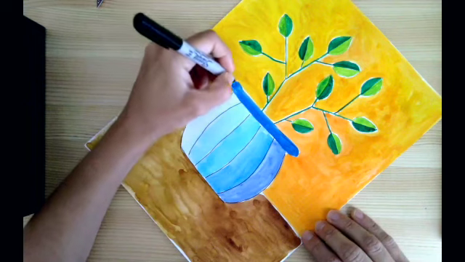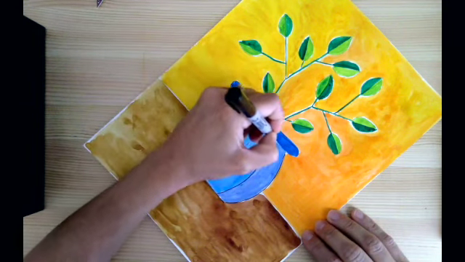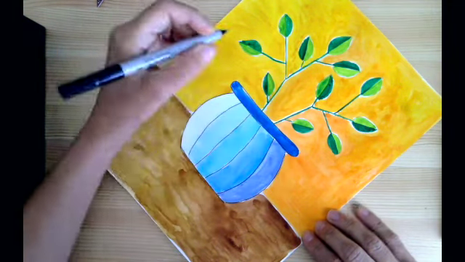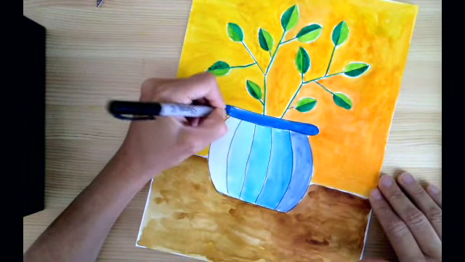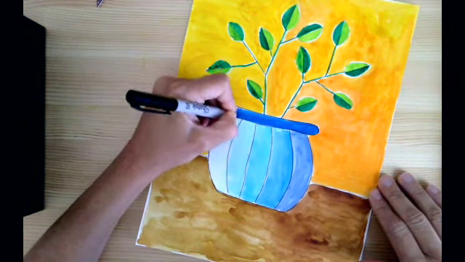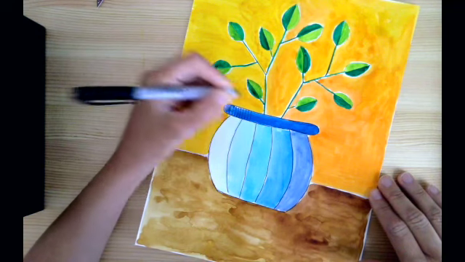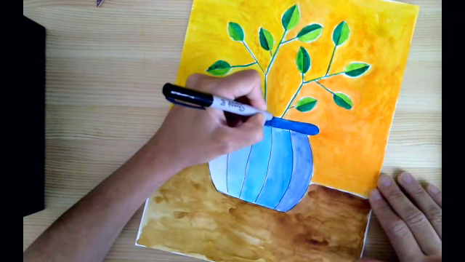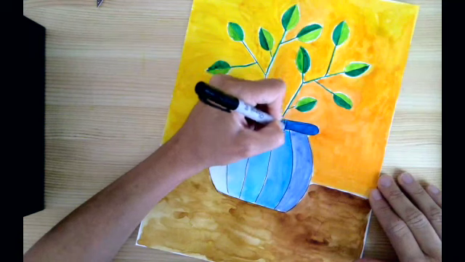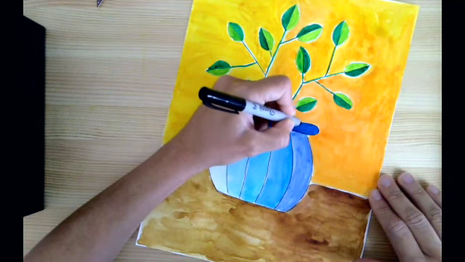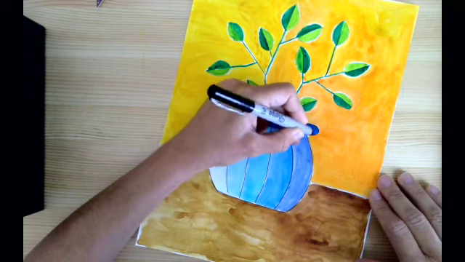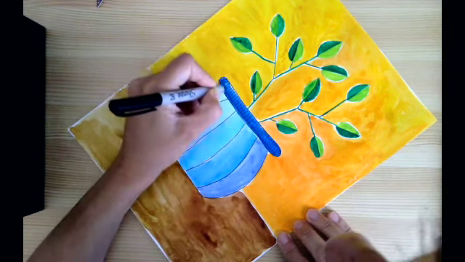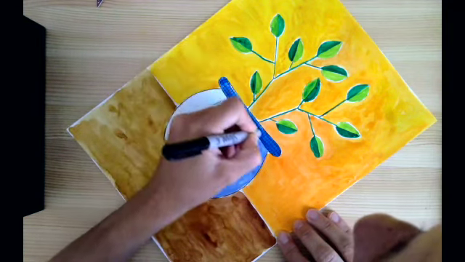I'm going to outline the vase, and then maybe you can add a little pattern, a little design on top. Like that. And 1, 2, 3.